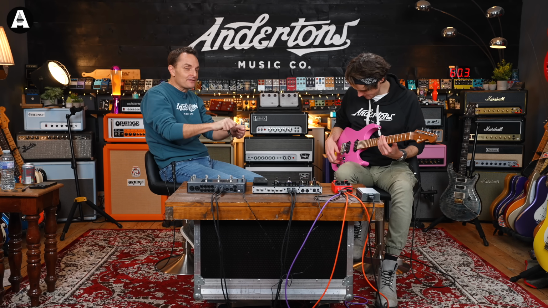I forget exactly how many there are on the Pod Express, but once you find a sound you like, you are able to store it. I vaguely remember there are maybe 10 memory locations for storing stuff. But again, links below to go and look at the exact spec. You don't have to dial in your sound every time. You can save them. So, yeah, I've eyeballed in a lead sound, I hope.